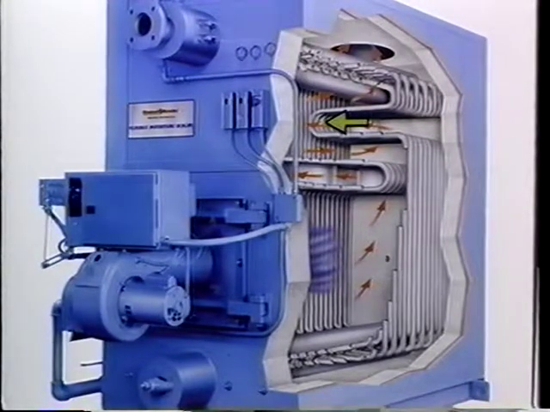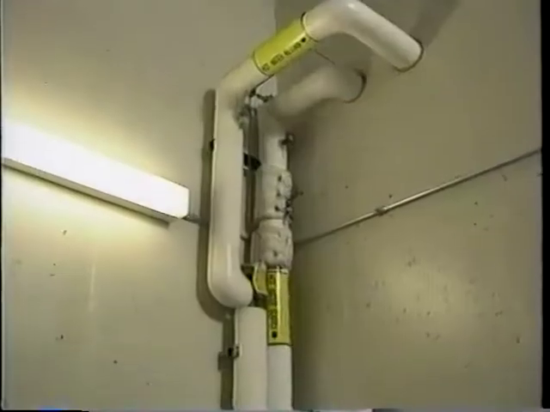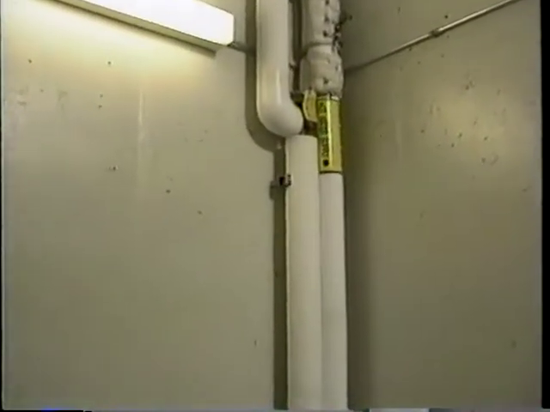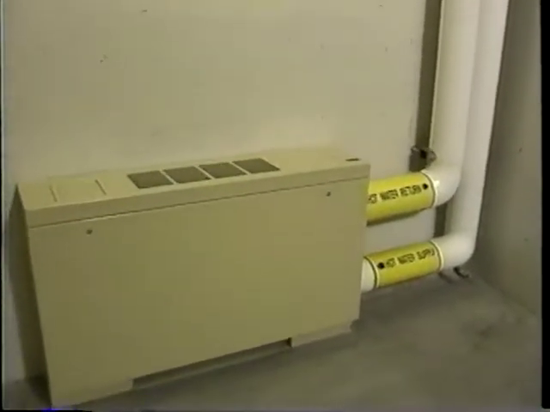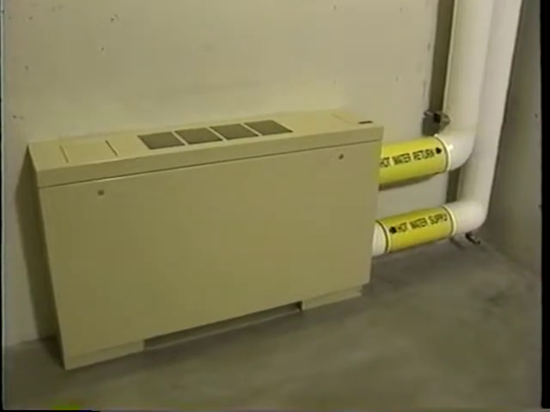Bent tube water tube boilers use fossil fuels and are available in sizes ranging from 2 to 9 therms per hour input and up to 250 horsepower. Bent tube water tube boilers are commonly used in heating applications using low-pressure steam or hot water because of their resistance to thermal shock.